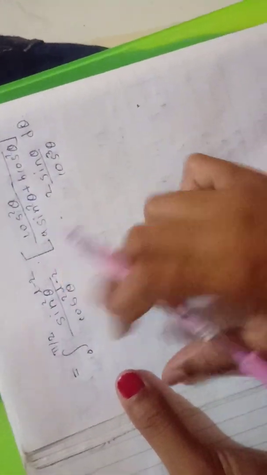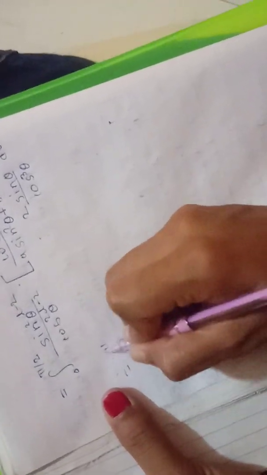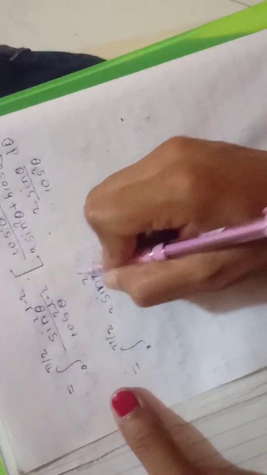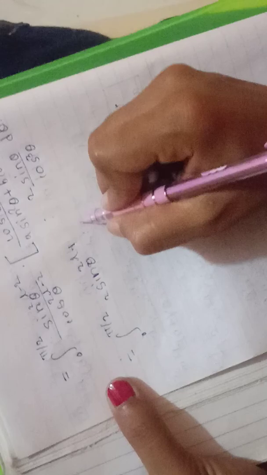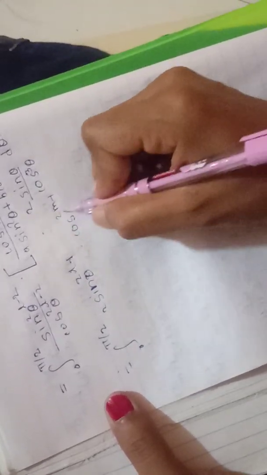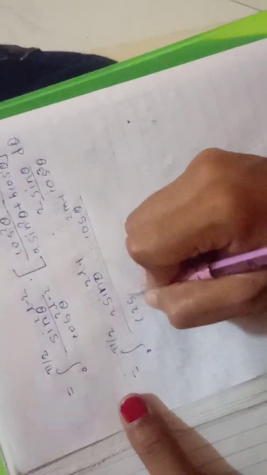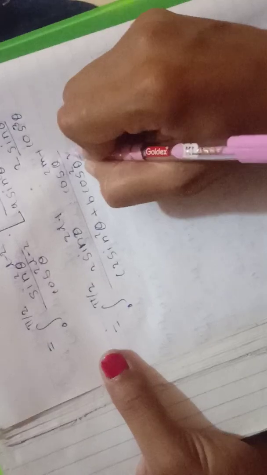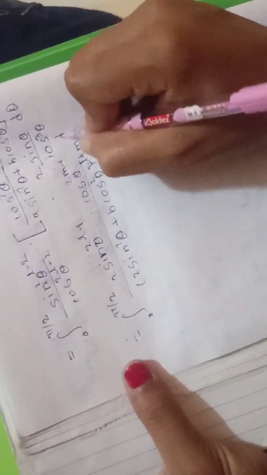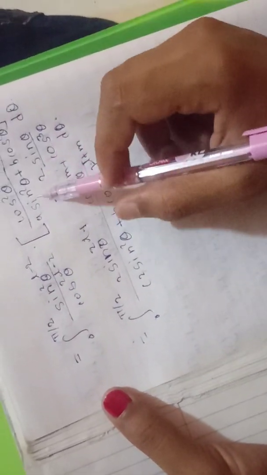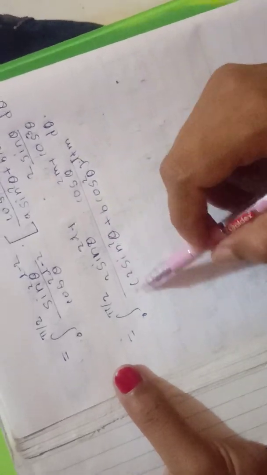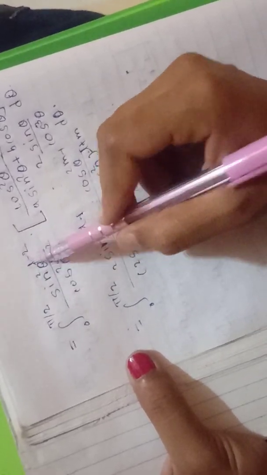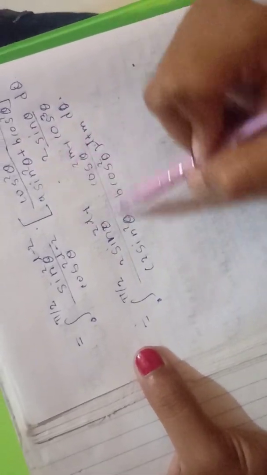Here substitute all values. Then the integration from 0 to pi by 2 of sin theta raised to 2l minus 1 into cos theta raised to 2m minus 1 divided by (a sin square theta plus b cos square theta) raised to l plus m, d theta, and the constant 2 comes out.